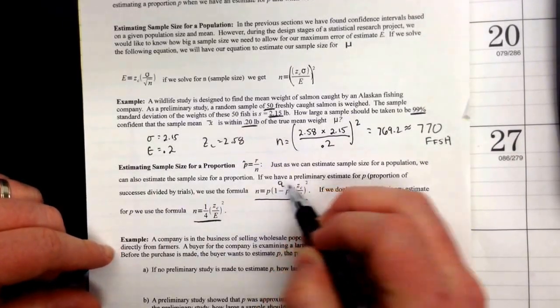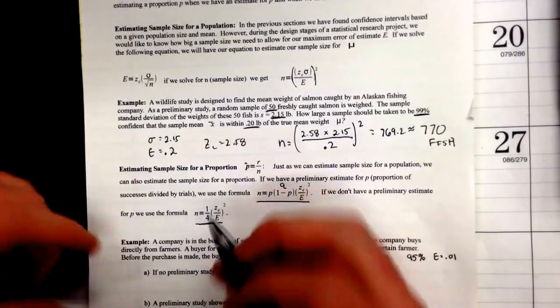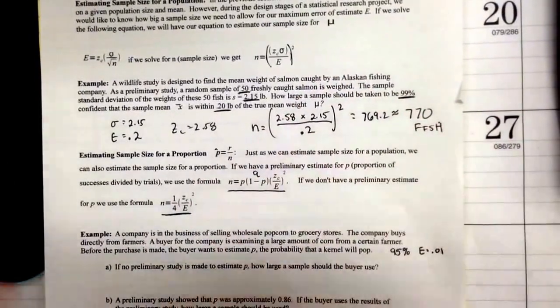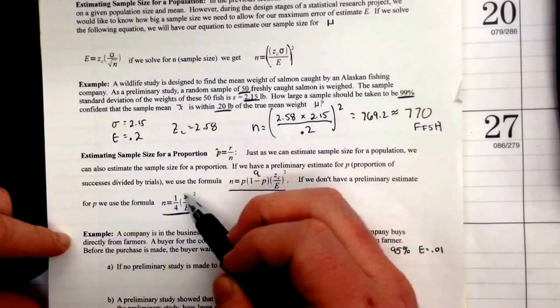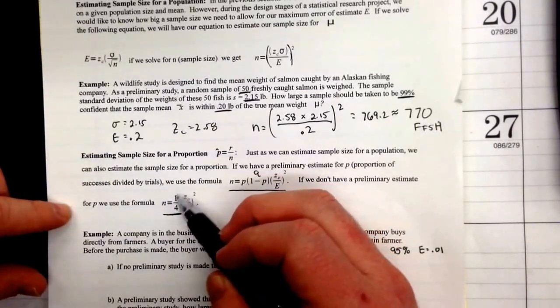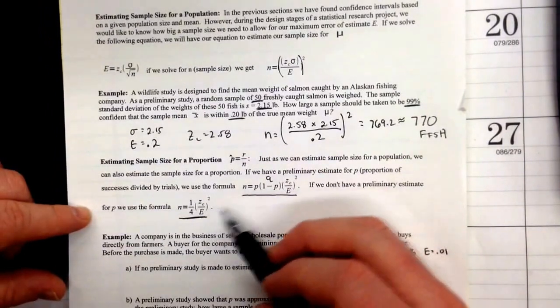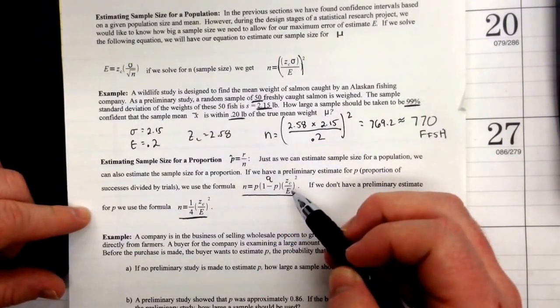This is q. When we don't have the preliminary study, we need to come up with a general number, or that's what they've come up with, and that's a fourth. So if we don't have the probability of success, we'll use a fourth, and if we do, we'll plug p and q into this formula here. z sub c, and E are the same thing. z sub c is the critical value, E is still the amount of error.